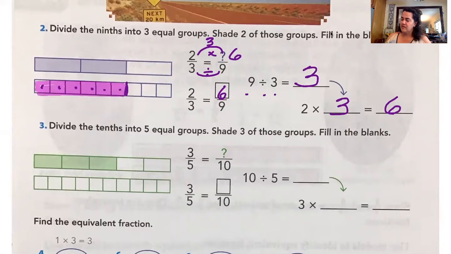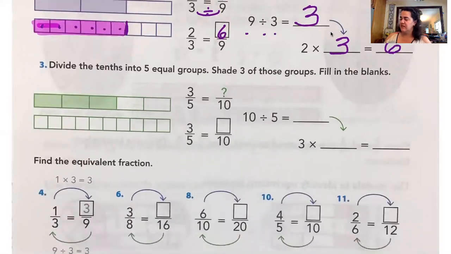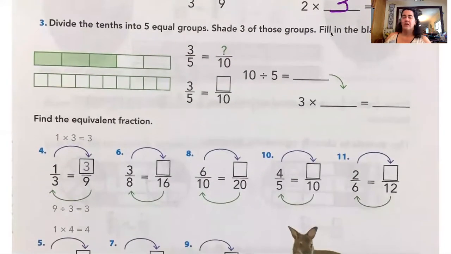All right, no worries, friends. We're doing a good job. Just stay with me a little longer. Here we go. We're going to divide the tenths into 5 equal groups, shading 3 of those groups, and then we will fill in the blanks. Are you ready? So 3/5 is equal to how many tenths?